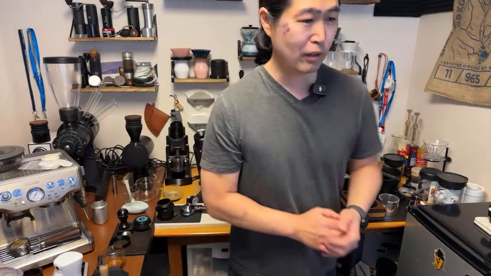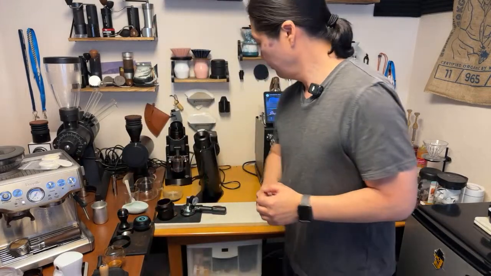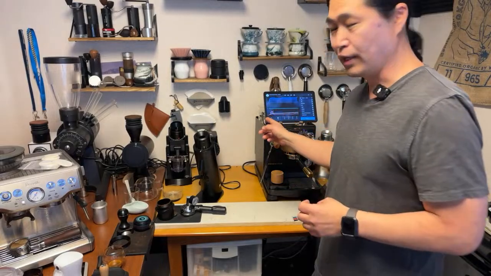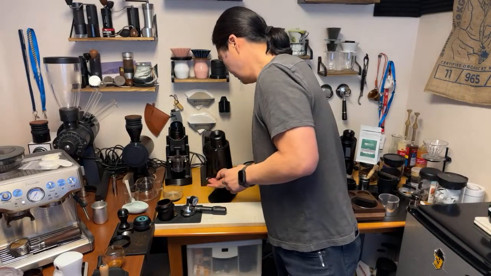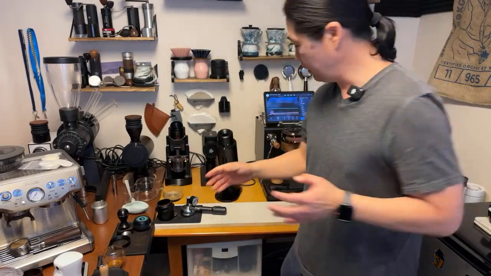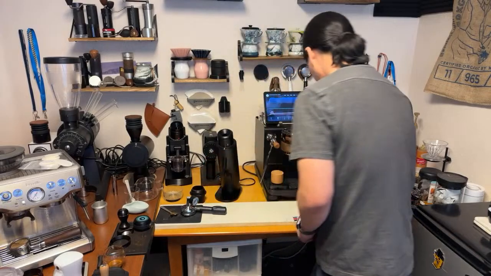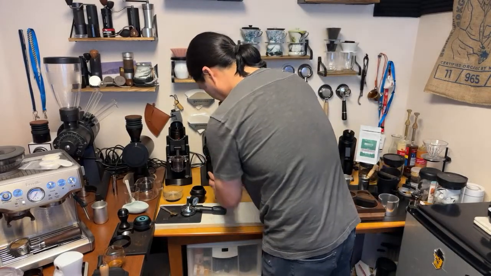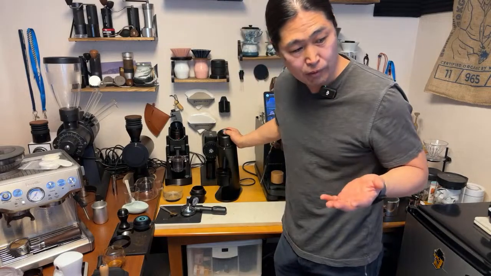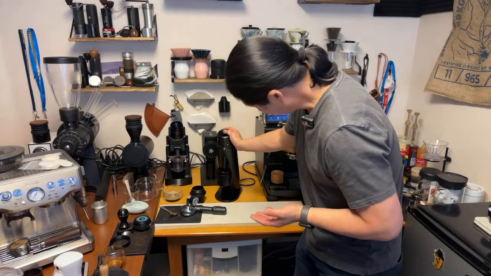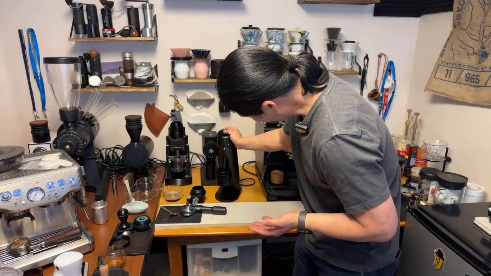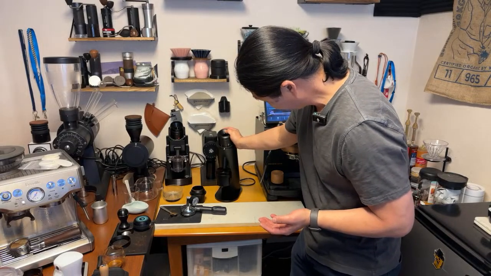Let's do one more shot. I'm going to change my grind size. I'm going to use the exact same coffee, but change my grind size a little bit. I want to go a little coarser, maybe a couple notches coarser. Okay, that's for sure.